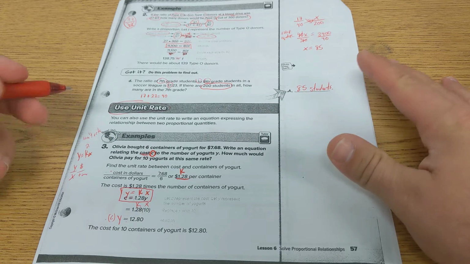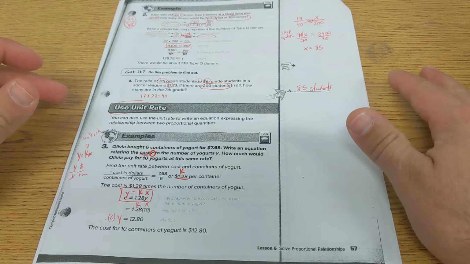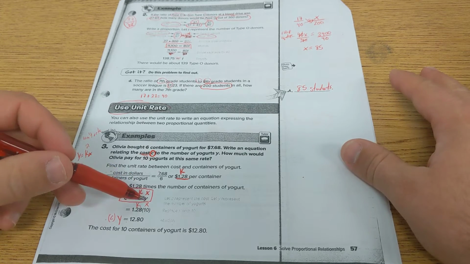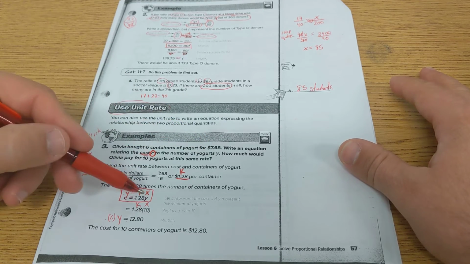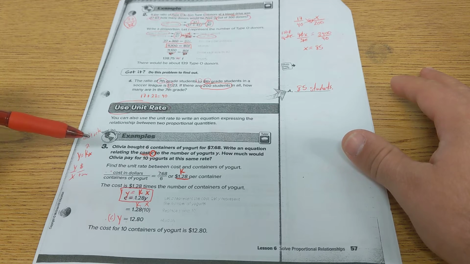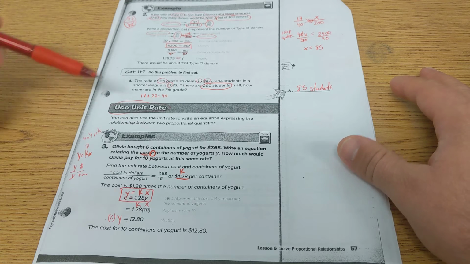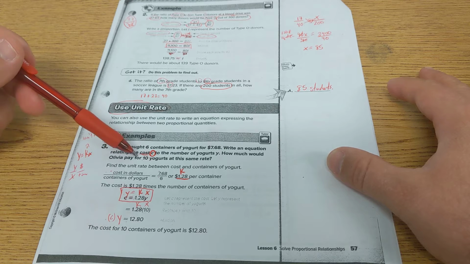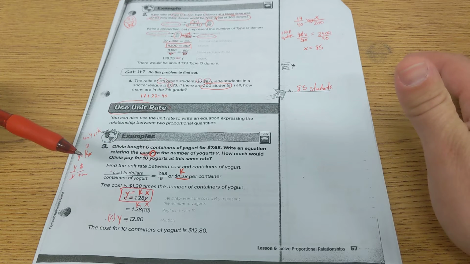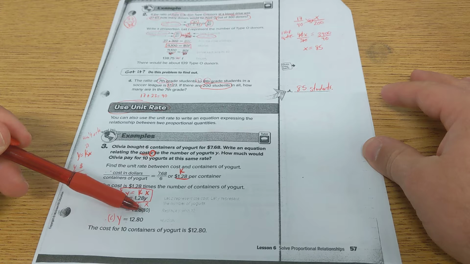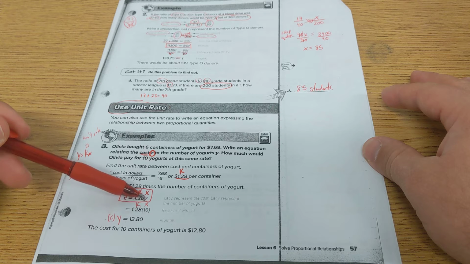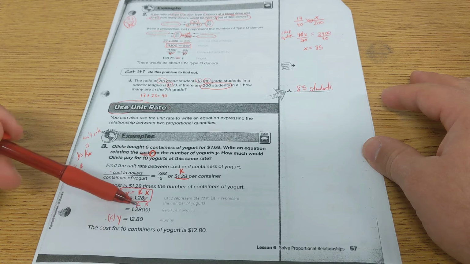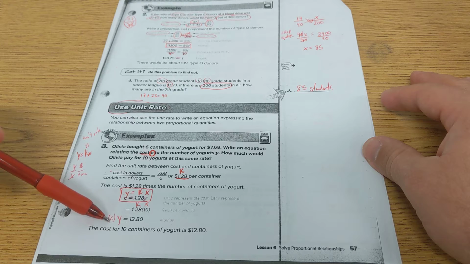Now, I know it kind of threw you off a little bit because you're placing the Y there, but Y in this case is the number of yogurts, which is going to represent my X. So once we do that, then we can find out how much she would pay for 10 yogurts. We've done this in our tables. We just place the 10 in there for our X value, which is the Y right now, and you just multiply, and that's going to give you your cost. And that's what it's asking for.